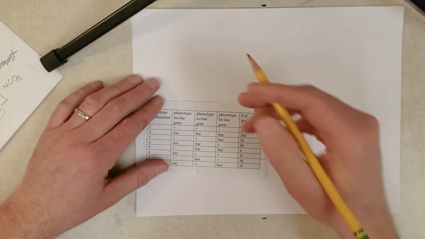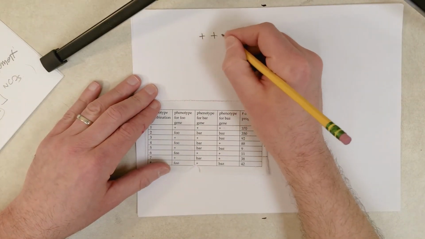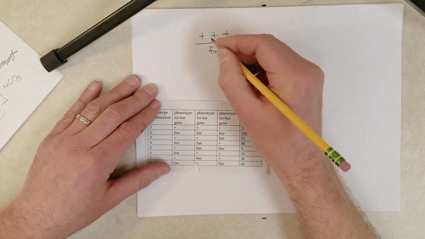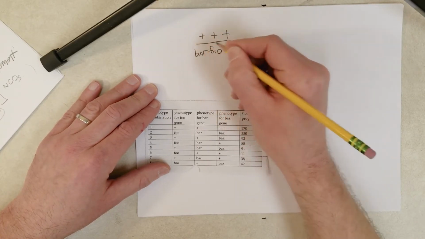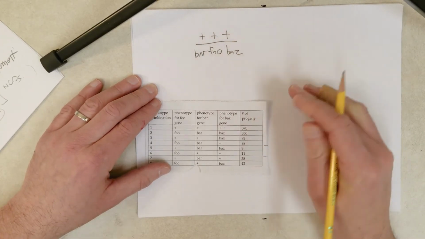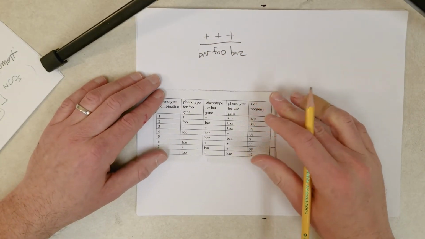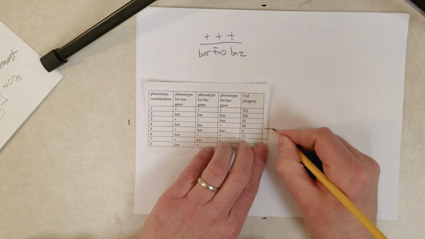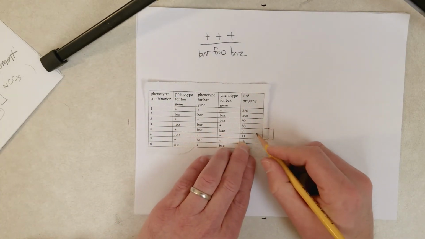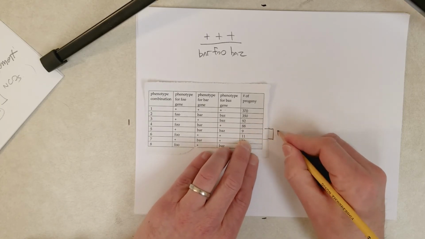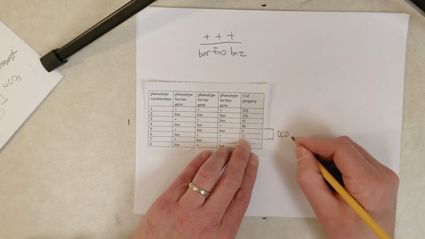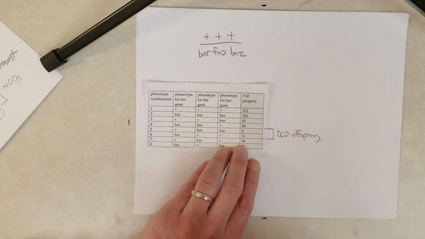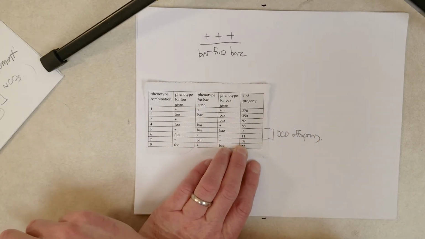So let's try this one. The arrangement of the alleles does not change, and I'm going to put foo in the middle. I'm going to put bar over here, and Baz over here. Now, these guys right here, they're found in the lowest numbers, so let's call these the DCO offspring. They're the offspring that resulted from a double crossover in the heterozygous parent.